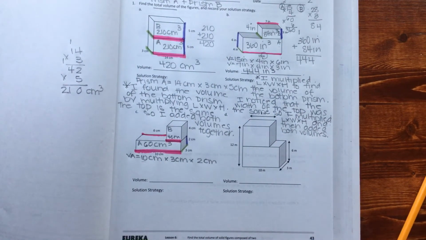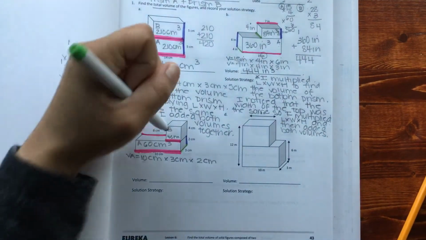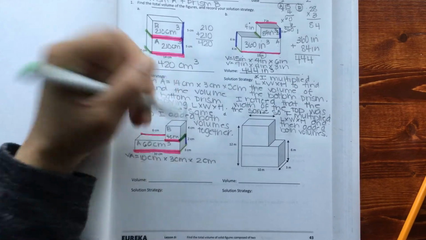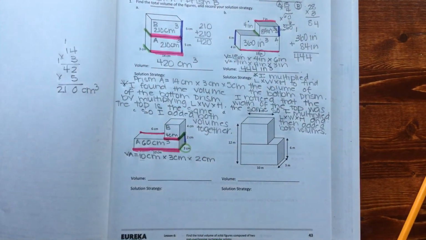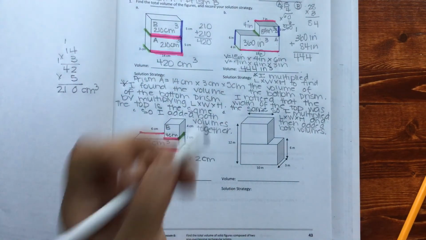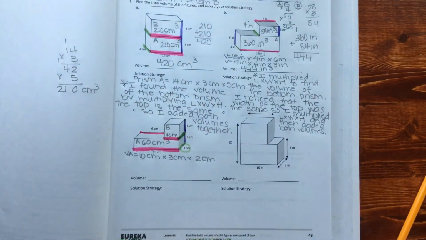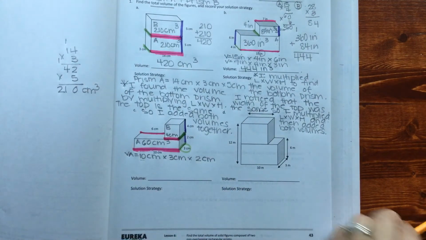Now, kind of with that same thinking, structure B sits directly on top of structure A. So my width side is going to stay the same at 3 centimeters. And then I can see that they have given us the height of structure B. So the height of structure B is 4 centimeters.